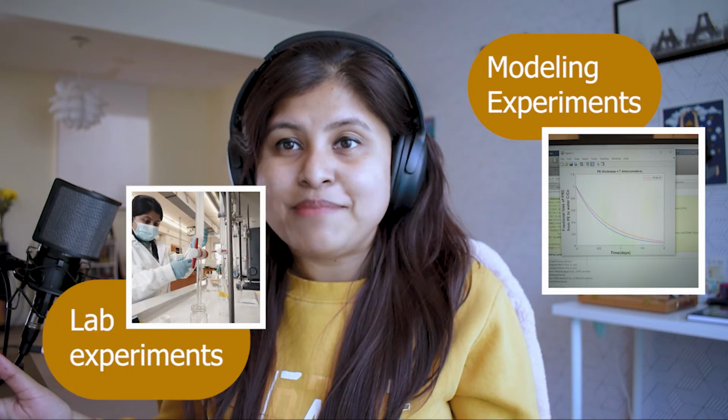But the experiments that I do can be broadly categorized into two main classes: the modeling experiments and lab-based experiments. In my modeling experiments, I basically explore the fundamental processes that make chemical contaminants move within an environmental medium like sediment or water, or across various environmental media. My lab experiments are mainly to validate my findings from the modeling experiments.